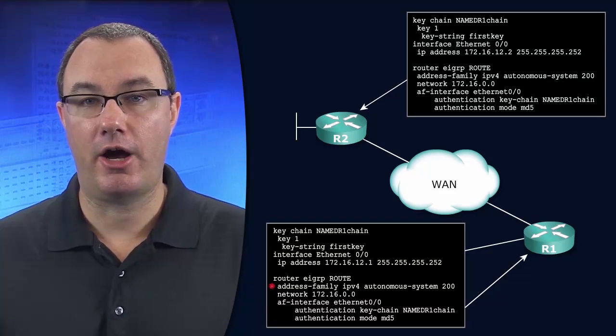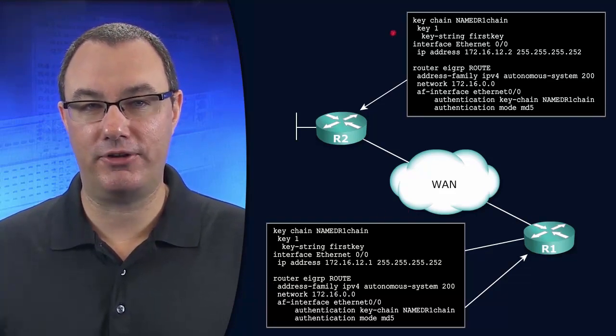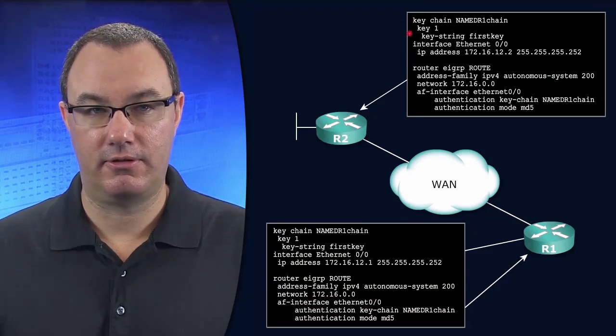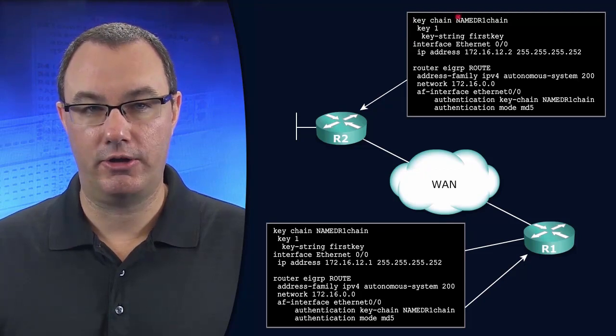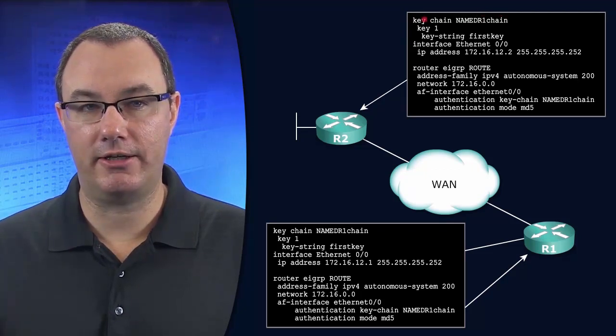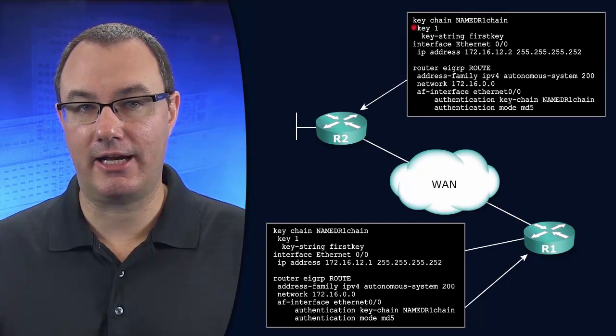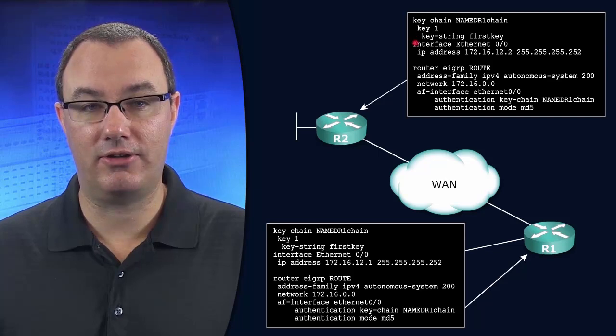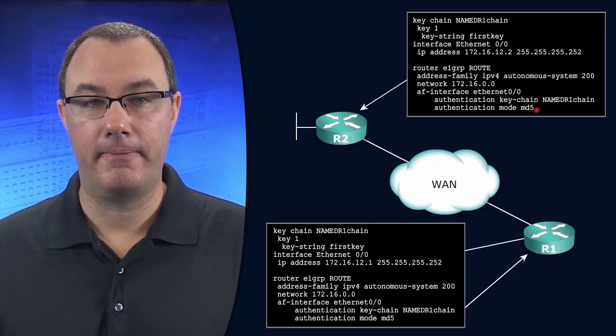So how do we authenticate named EIGRP? Well, we still have the keychains. It's the exact same logic there. You build the local keychain that has a key ID that has to match the other side, a key string that has to match the other side. It generates an MD5 hash as a result.